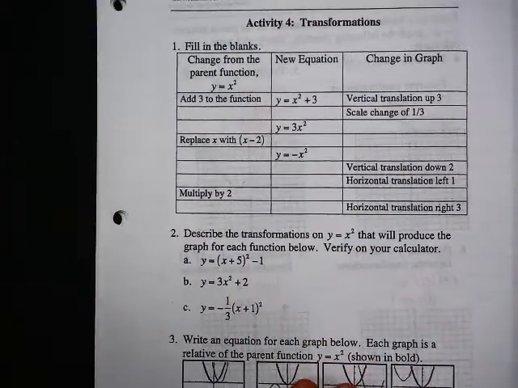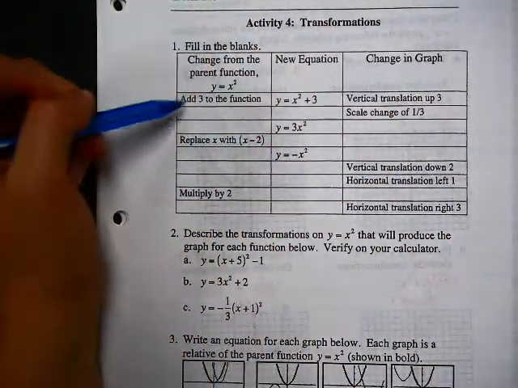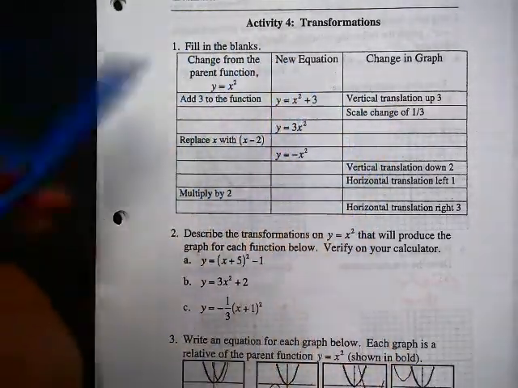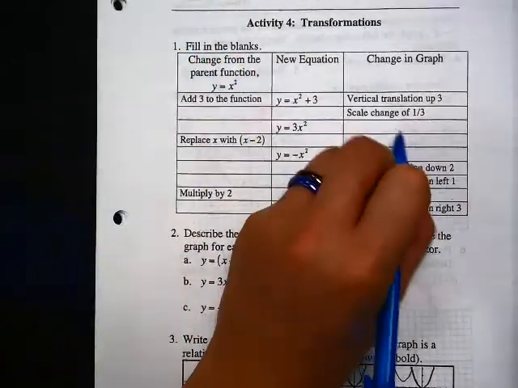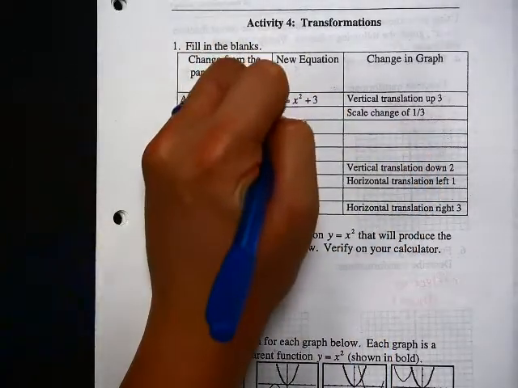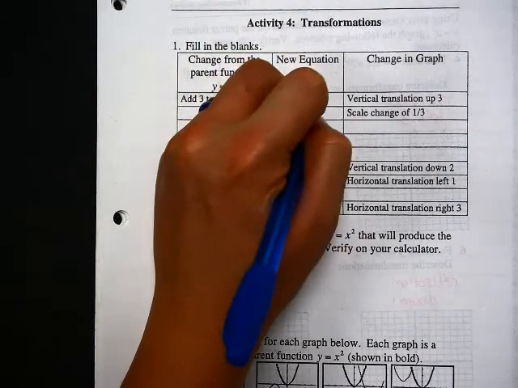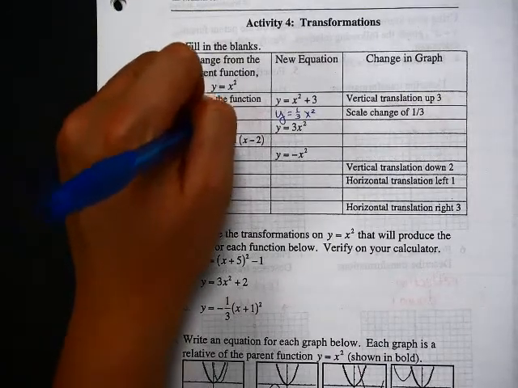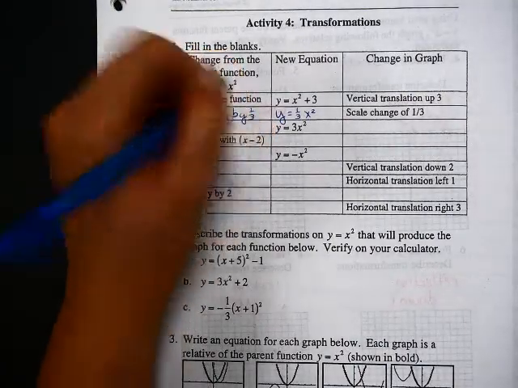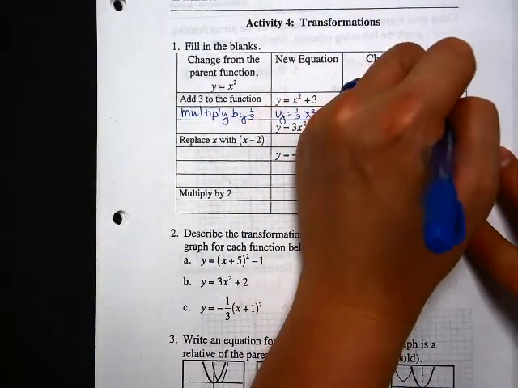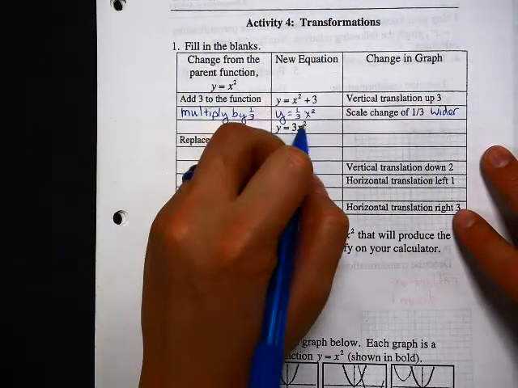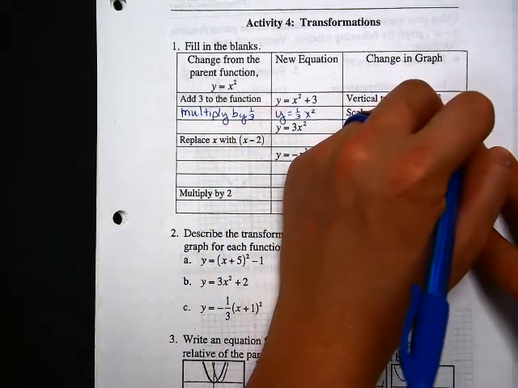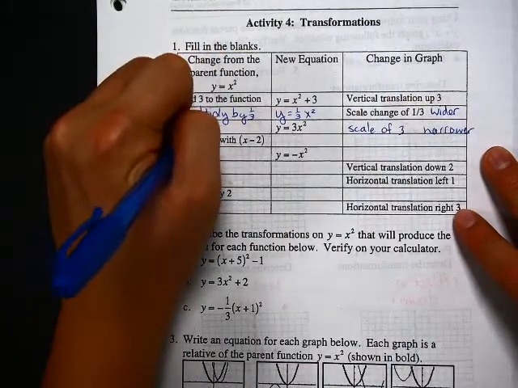Now let's try it with transformations. So I'm just going to start filling in. If I add 3 to the function, it's outside of the parentheses, so that means it's a vertical translation up 3, or we call it up 3. And then if it's a scale change of 1/3, it's going to be y equals 1/3 x squared. So this would be just multiply by 1/3, and this would be wider. So if it's 3x squared, it's a scale change of 3, and it's narrower, and this would just be multiplied by 3.